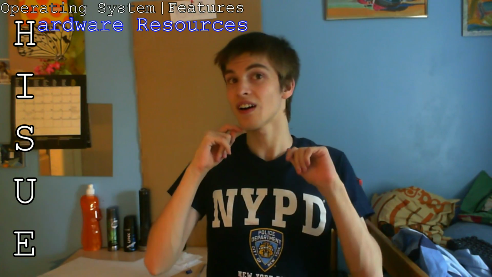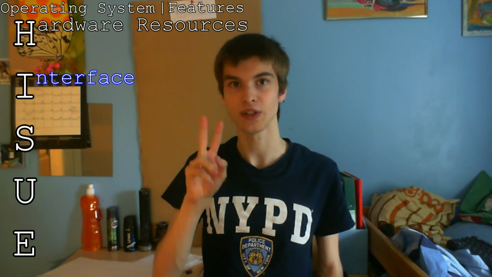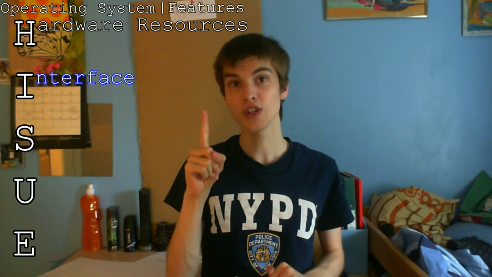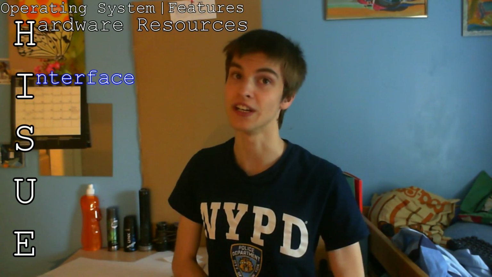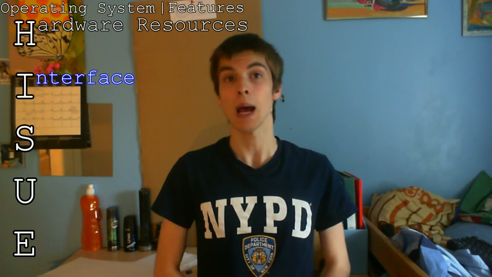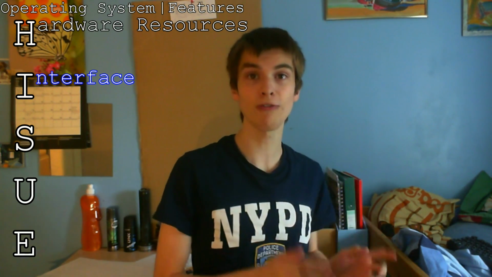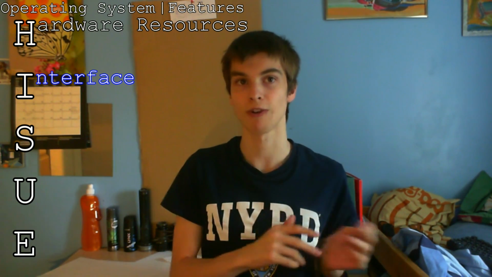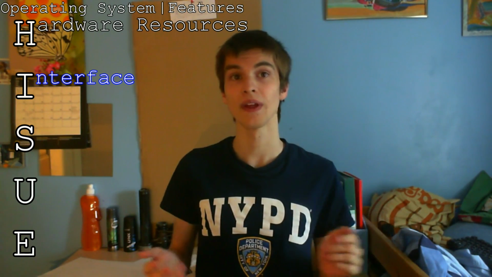Then there's the I, which is for interface, but there are actually two things to the interface. The first one being that it provides an interface between the user and the machine. And the second is that it provides an interface between the application software and the machine, so software to the hardware, so that it can communicate well.